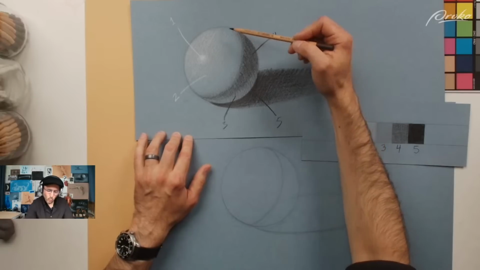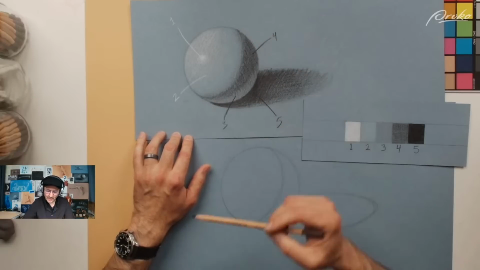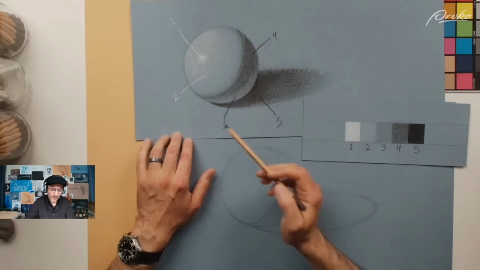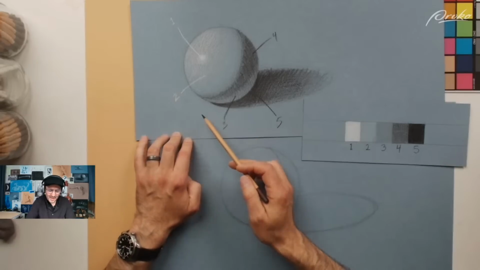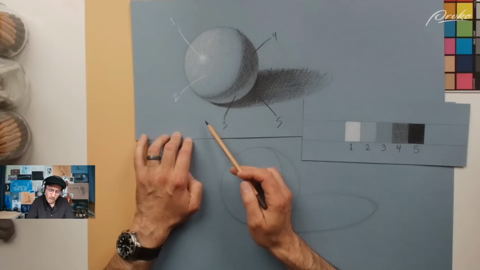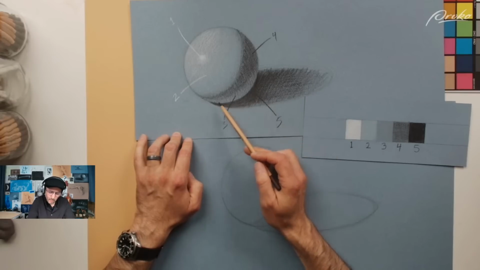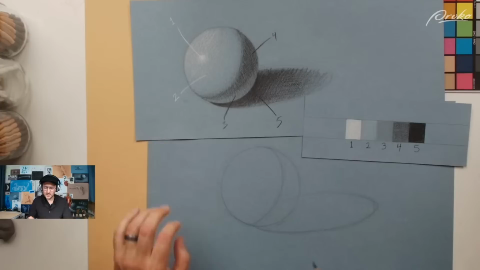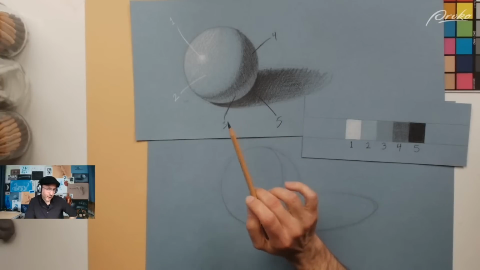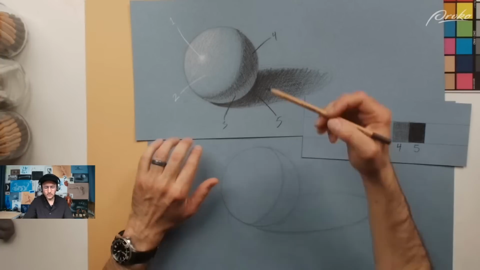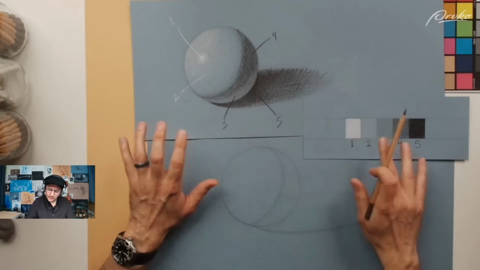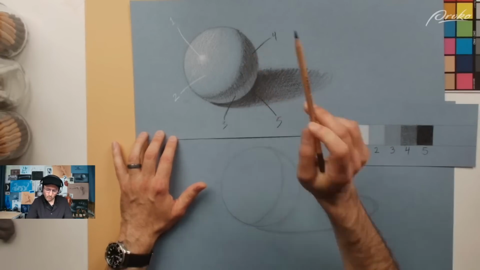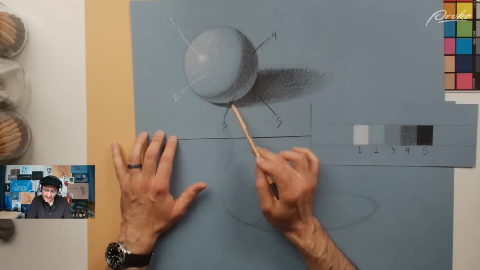So when we get to the shadow side of an object, we start to see the sphere go into shadow. It gets darker, but we have light that comes from the light source, hits the surface the sphere is resting upon, bounces up, and lights the bottom of the sphere. So we actually see the value get a little lighter right underneath the sphere. Now, this is still considered a shadow because it's not light directly from the light source. So you don't want to get confused about light versus shadow. So we have the core shadow at a number 4 value and the reflected light at a number 3 value.